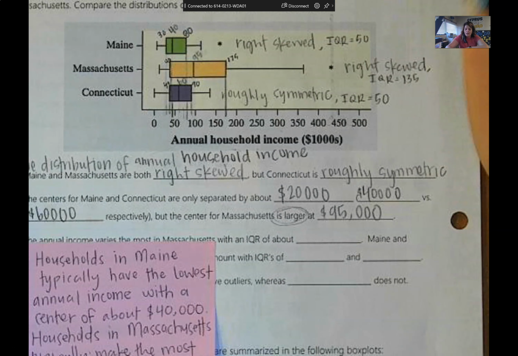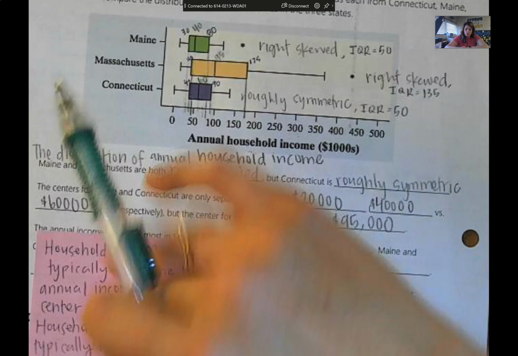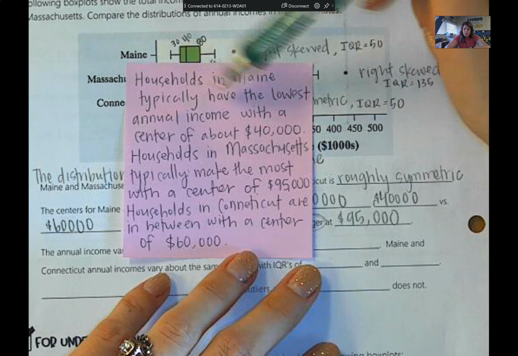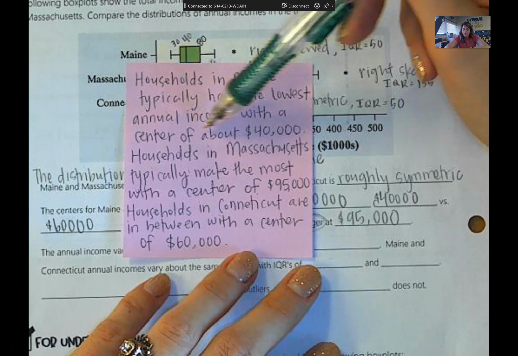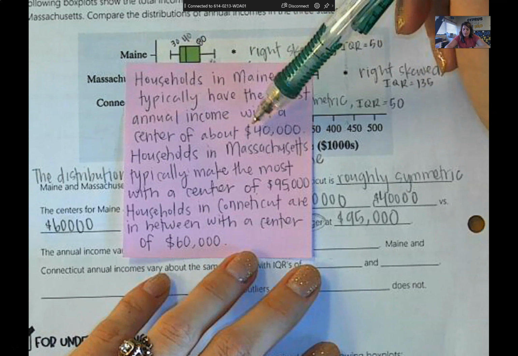Now, before I get into that, I told you that I was going to write my response for comparing the centers in a different way. So if you would like this, I would highly recommend that you pause the video and copy this down. I think that this is probably more appropriate for what the AP board wants than what I have written here. So what I changed it to is households in Maine typically have the lowest annual income with a center of about $40,000. Households in Massachusetts typically make the most with a center of $95,000, and households in Connecticut are in between with a center of $60,000.